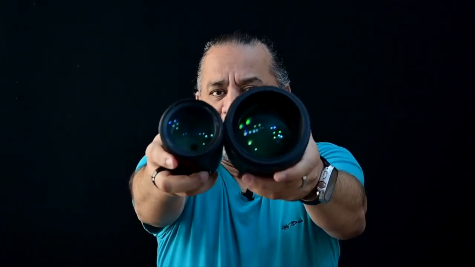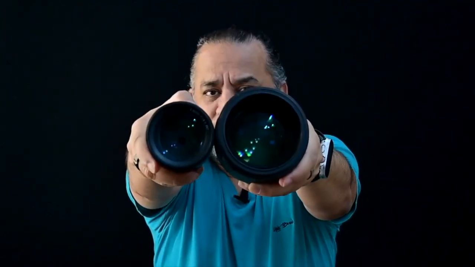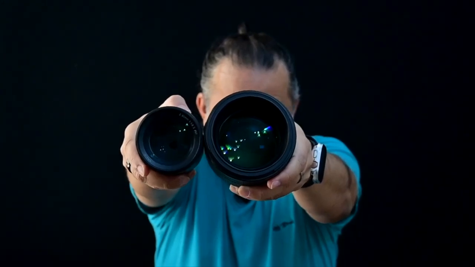I just have this 85 1.8 in hand to show you the dimension, the size. And if we look at the front element, you see the front element? It's massive, it's big, so it's a huge difference. Okay, so what about this 85 1.2?